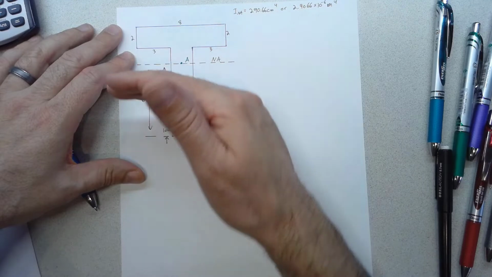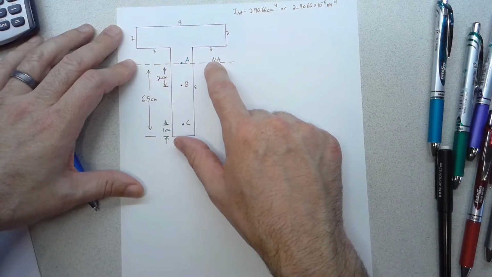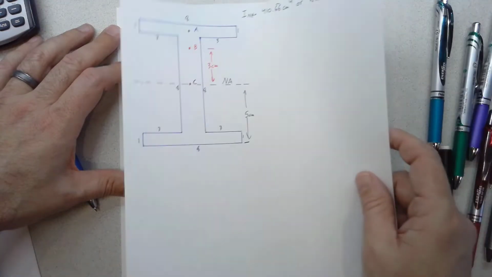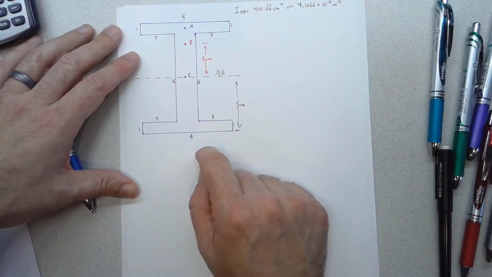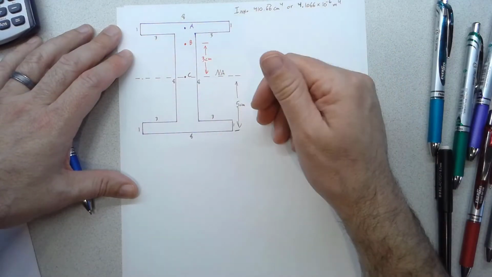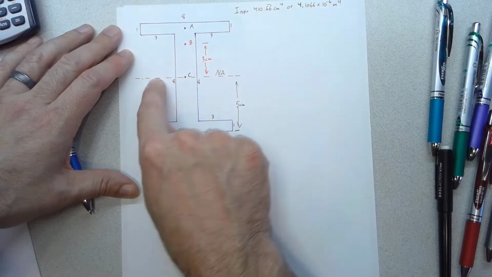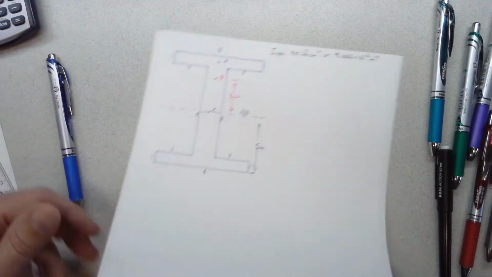Once we lose symmetry top to bottom, then we have to add the step of finding the neutral axis of the composite shape. Whereas if we look back at an I-beam, we cut these pieces out, but that didn't shift the neutral axis if we're bending about Y, because we cut out pieces whose centroid lies on the neutral axis. That's not the case when we go to a T-shape.